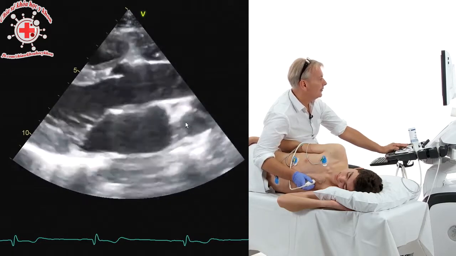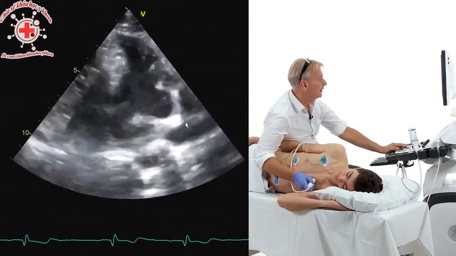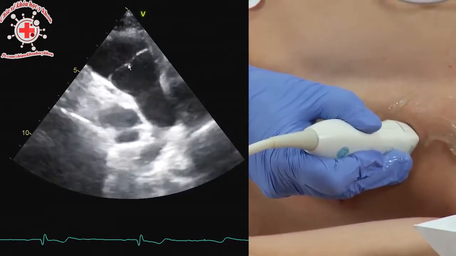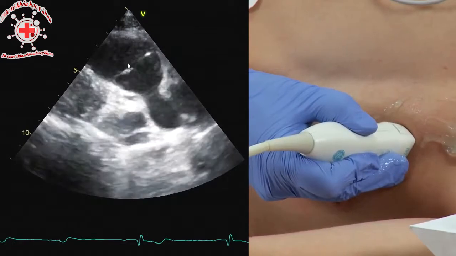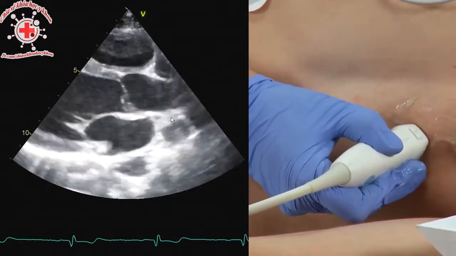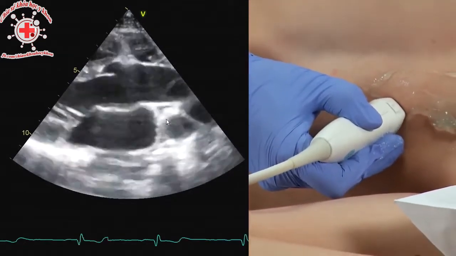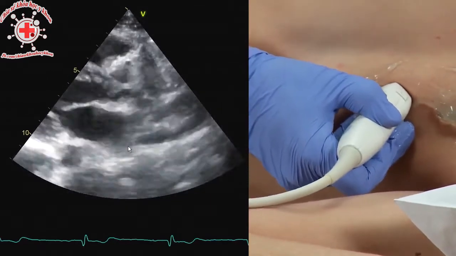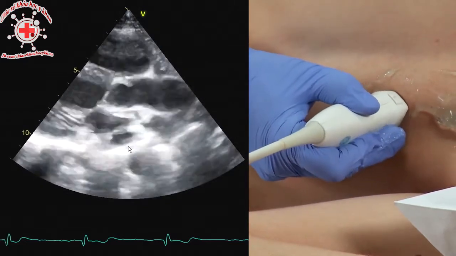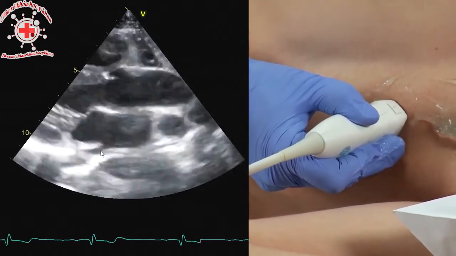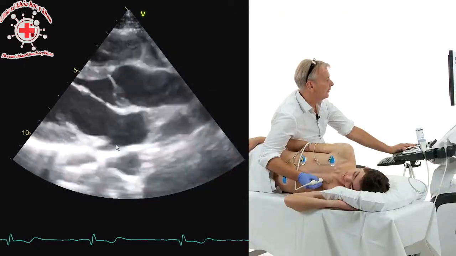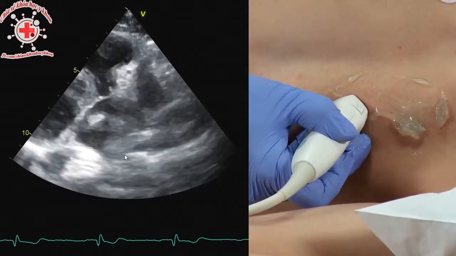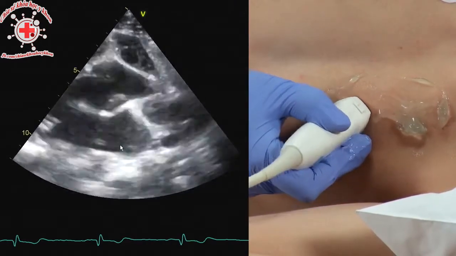And if you tilt the transducer a little bit, you will actually see the pulmonary artery right here with the pulmonary valve. So this structure here is the pulmonary artery, and you can even see the pulmonic veins as they enter the left atrium. You can tilt both to the left shoulder, then you will get the left pulmonary veins, and more caudally to the right, and you'll get the right pulmonary veins entering the left atrium.